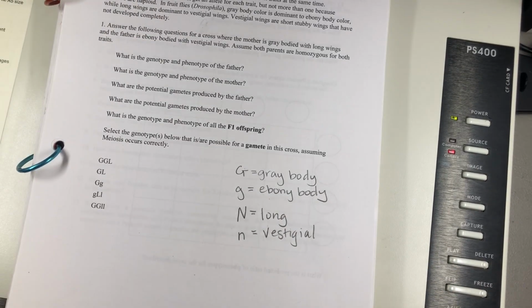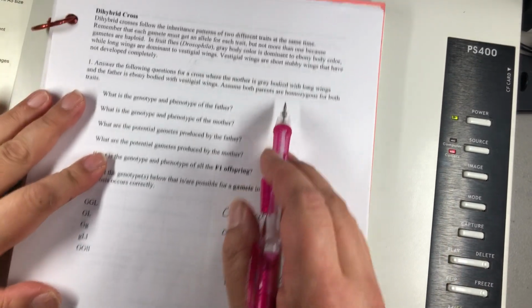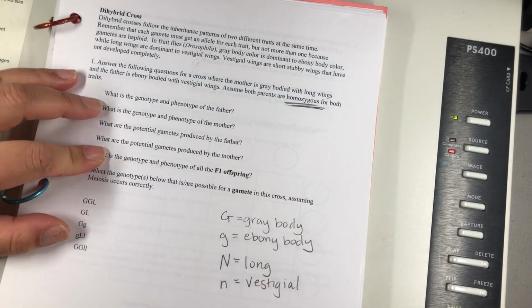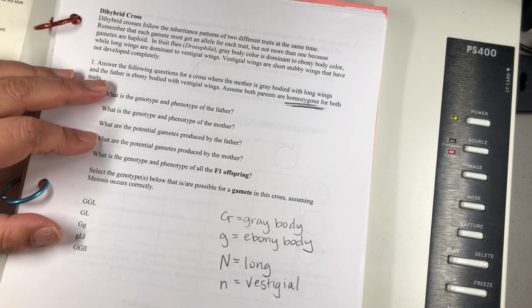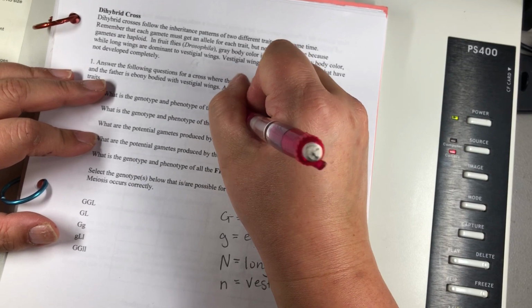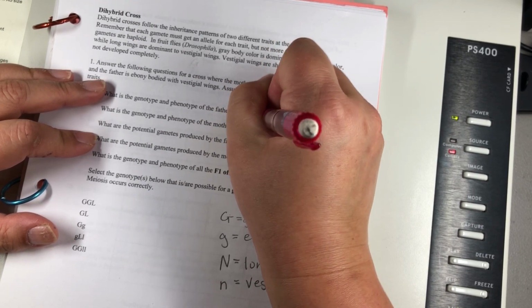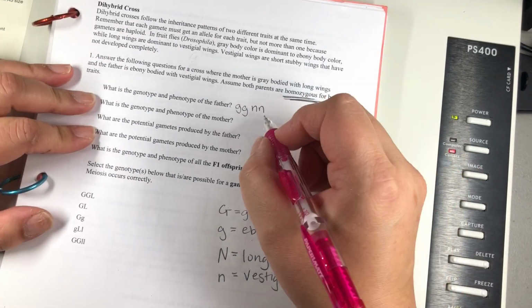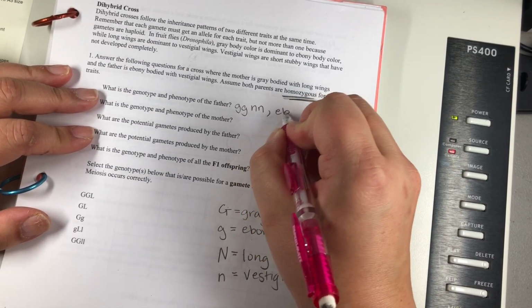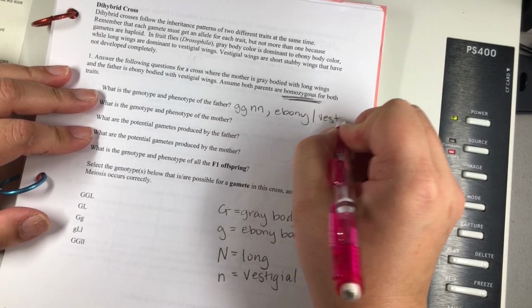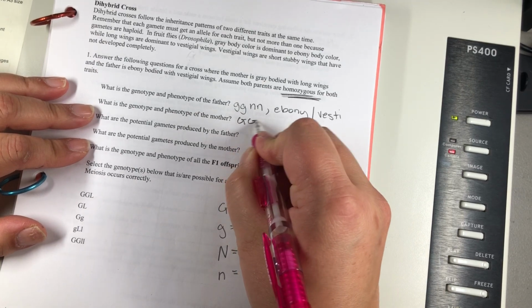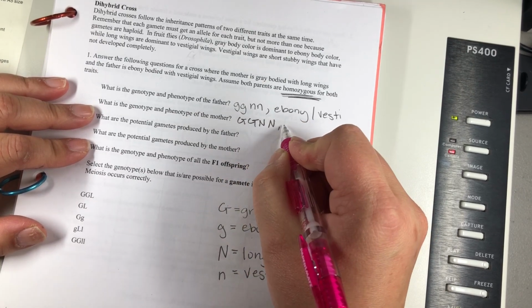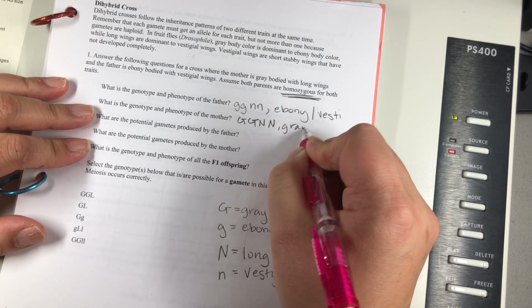Okay, so now that we have that resolved, the questions will be easy. A key piece of information is that we're assuming it's homozygous for both, okay? So what is the genotype and the phenotype of the father? The father is ebony-bodied with vestigial wings, so this individual is going to be little g, little g, little n, little n, and the phenotype is going to be ebony vestigial. And the genotype and the phenotype of the mother is going to be big G, big G, big N, big N, and this will be gray long.